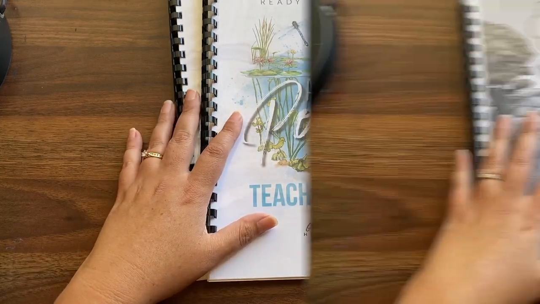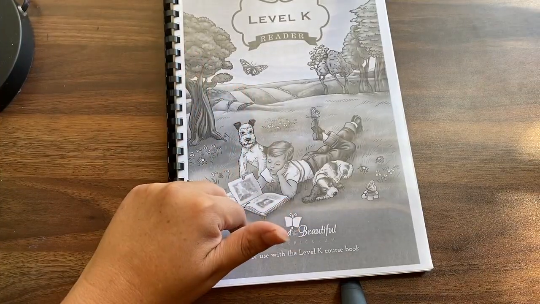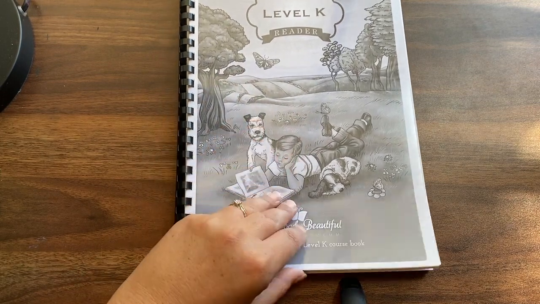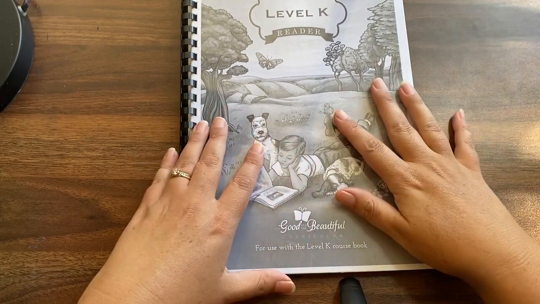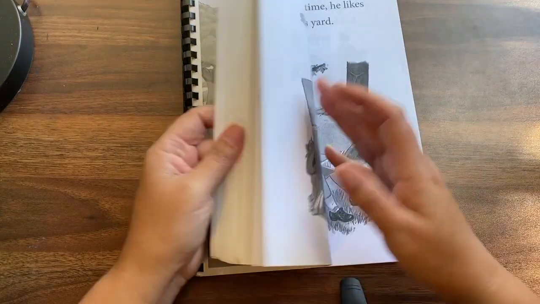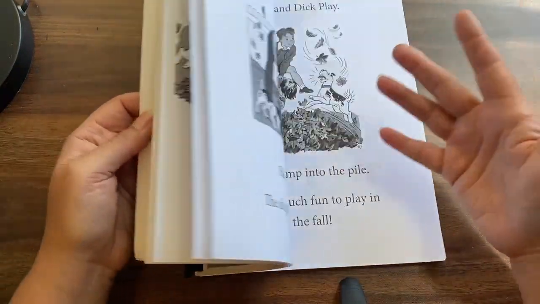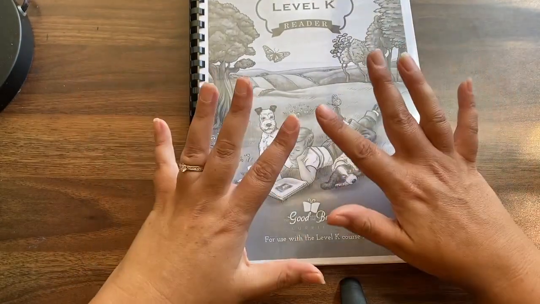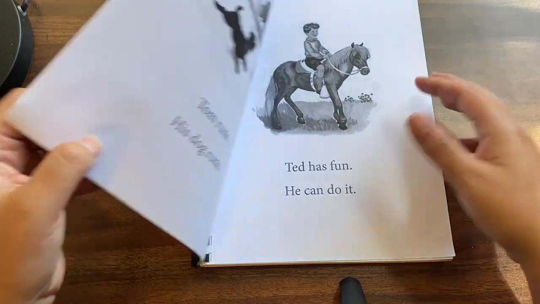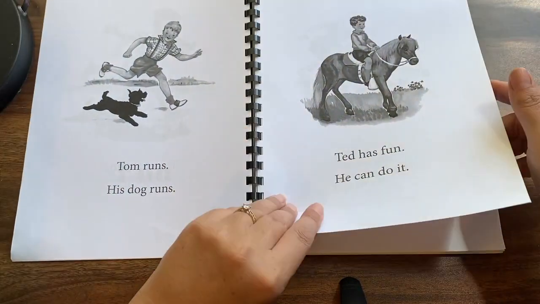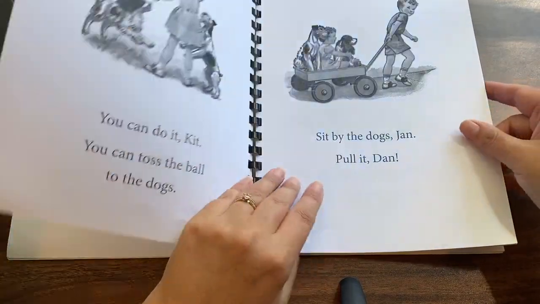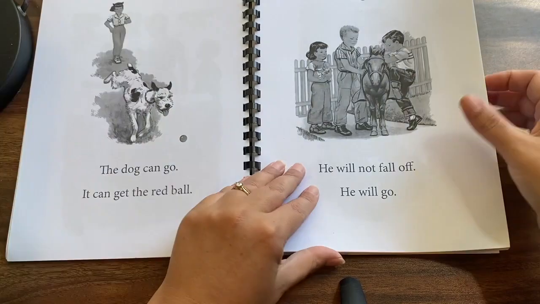We're really enjoying it. I also have these readers, which are from The Good and the Beautiful. I purchased this when we first started homeschooling, so I've had it for about 4 years, and I was able to purchase it as a PDF download and just print it off myself. I have printed it in black and white, but you can print it in color. So this is just a reader that he can read on his own, just to boost his encouragement of more extra reading aloud.